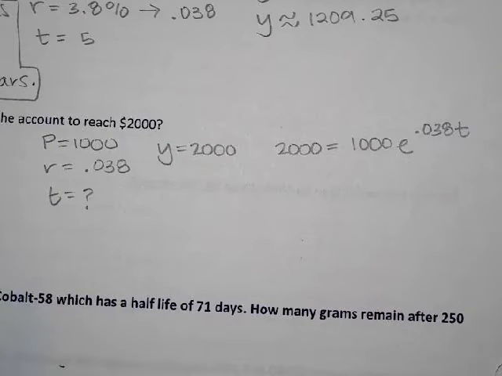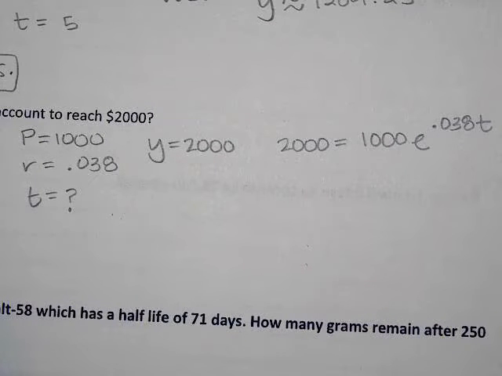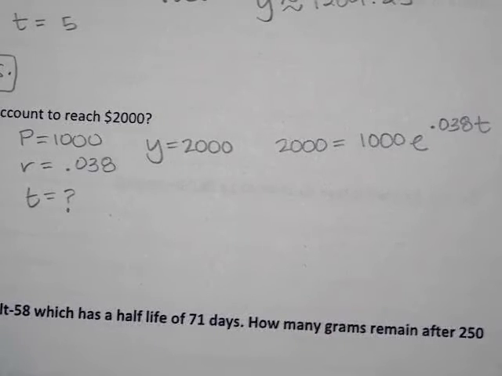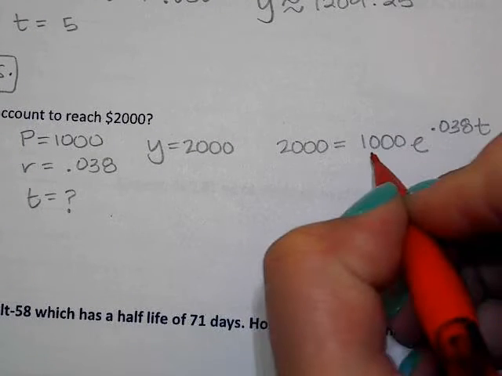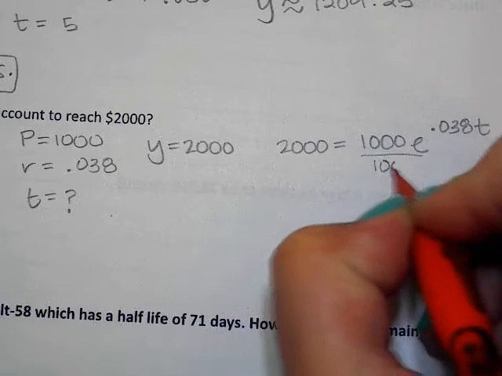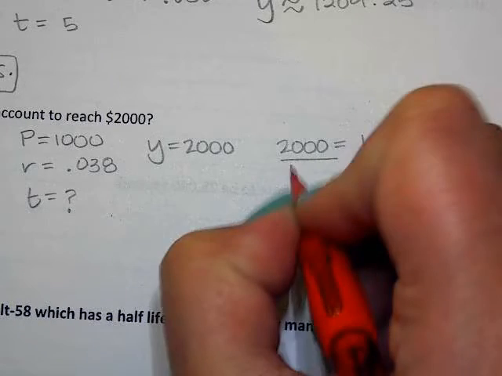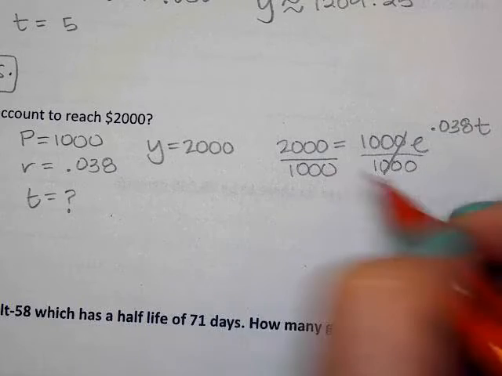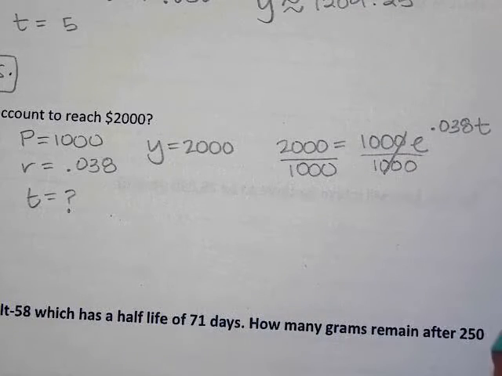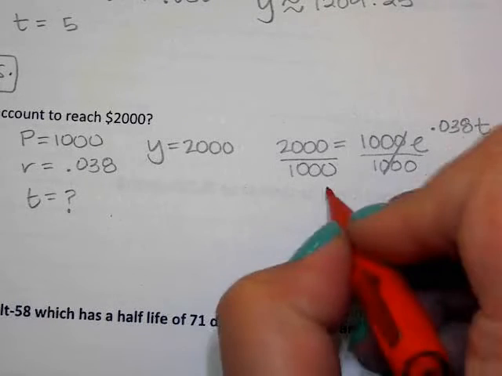Before we do that, now think about, why would we not log base 1,000? The base is not 1,000, the base is e. Does that make sense? Yeah. So divide by 1,000, yeah. We have to make sure we get that base alone before we start logging things. Okay, so 2,000 divided by 1,000 is 2.